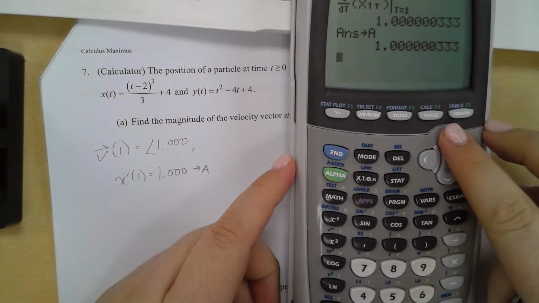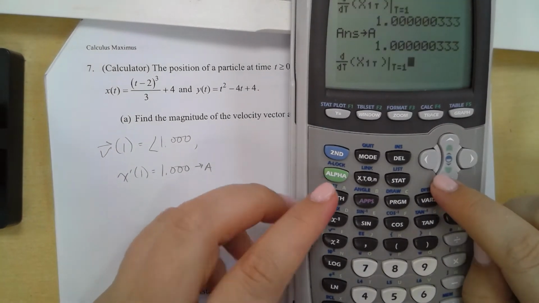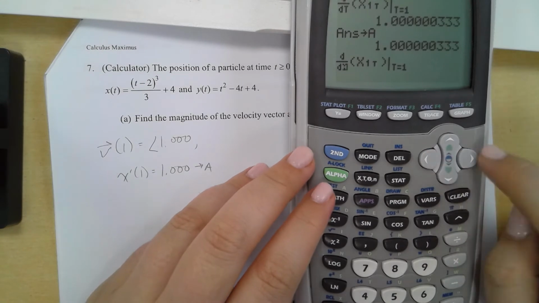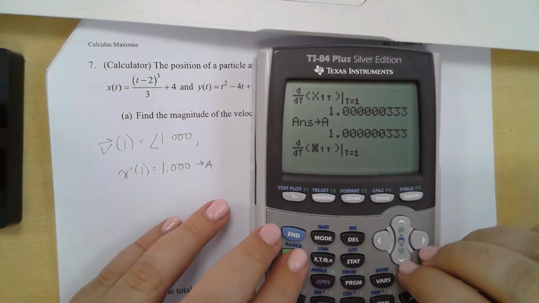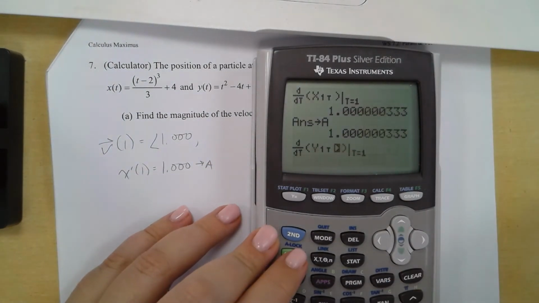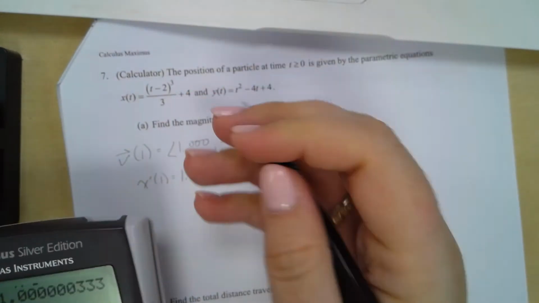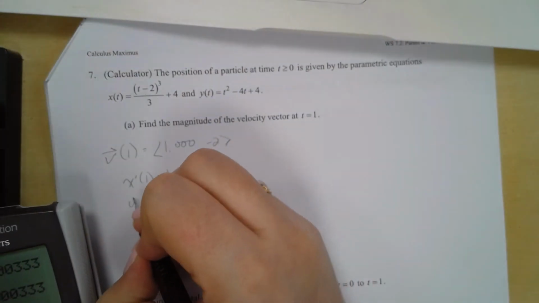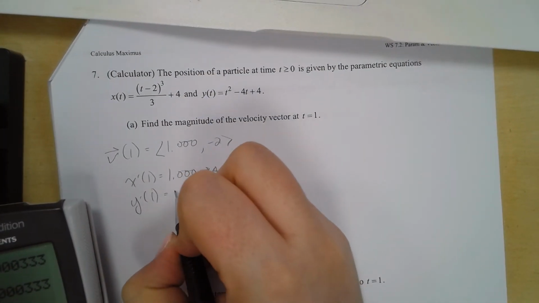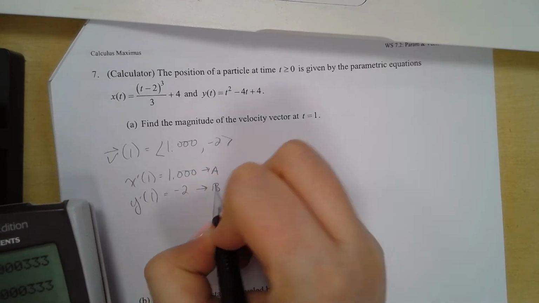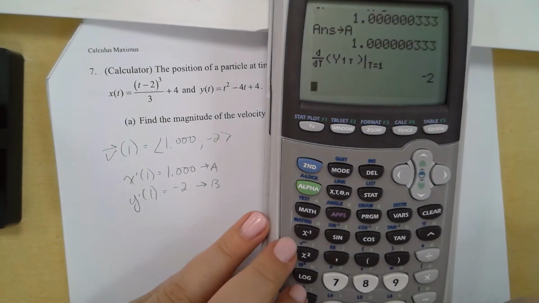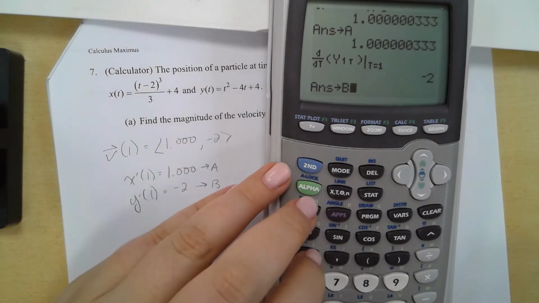Now I'm going to do the same thing, and I just like to copy it because I think that's easier. And I'm going to now choose y sub 1, right? And I get negative 2. And I'm going to store that as alpha b, just so we can get that practice. So I'm going to say store as alpha b, right?